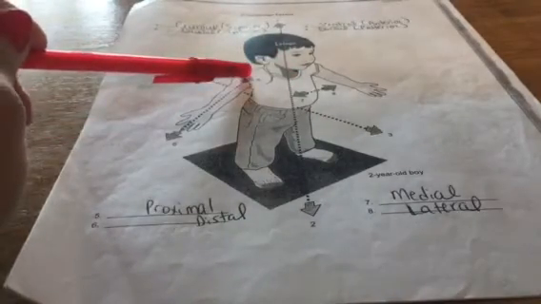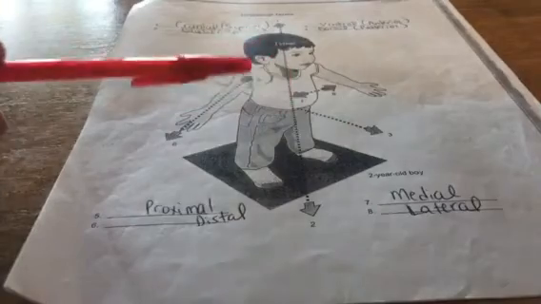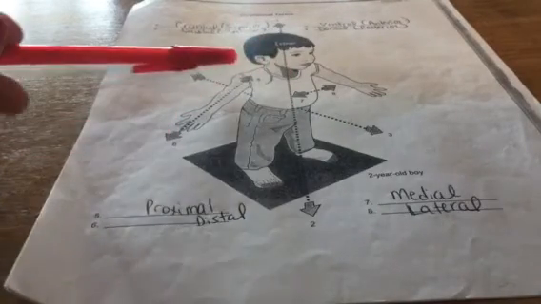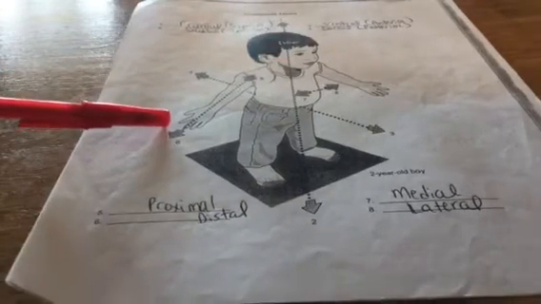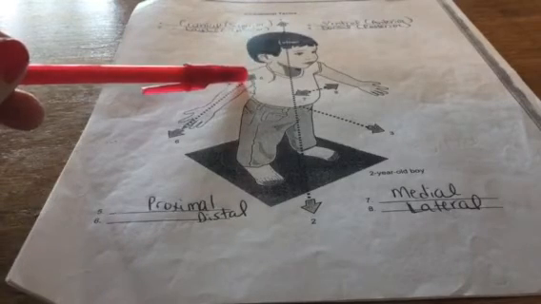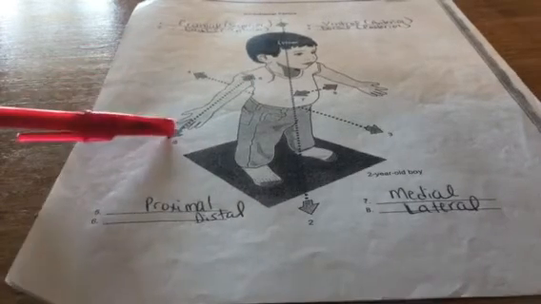So this is medial, right in here. This is medial going down the center, this center line. And so this is proximal and this is distal. Proximal is going to be closer to the center line and distal is going to be further away. So if you look up here, you have number 5, which is proximal, and number 6, which is distal.